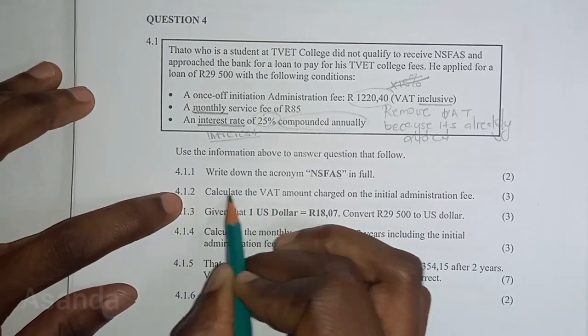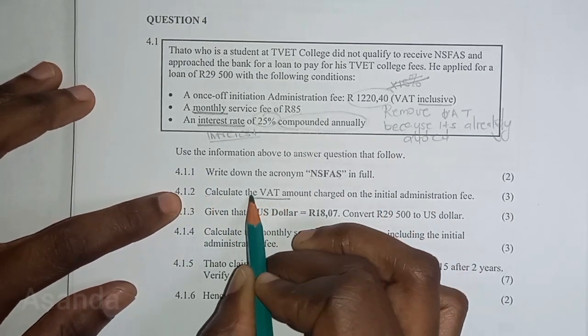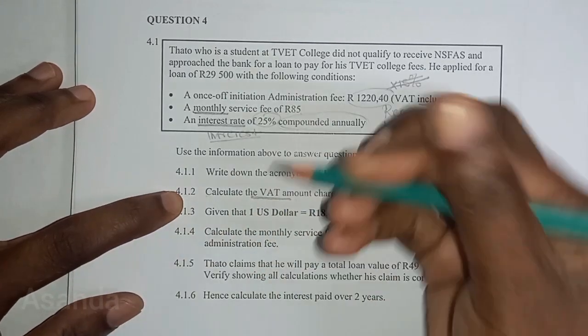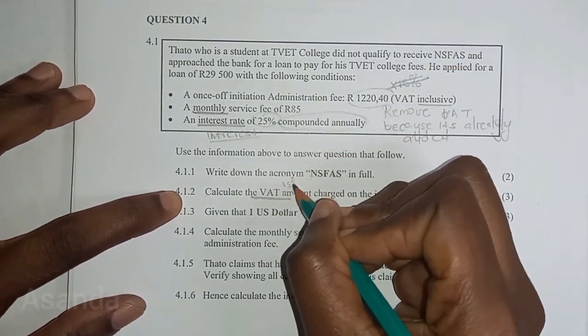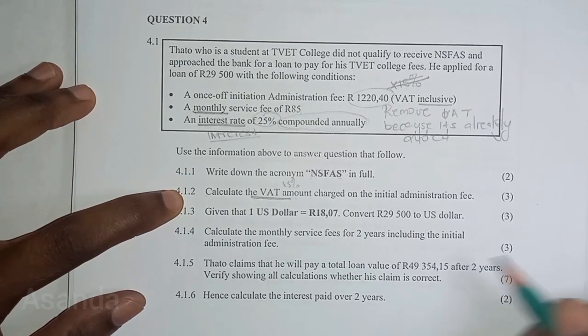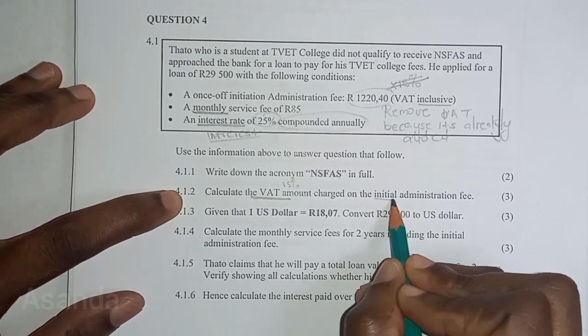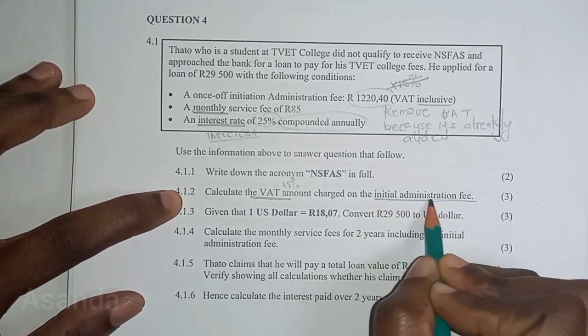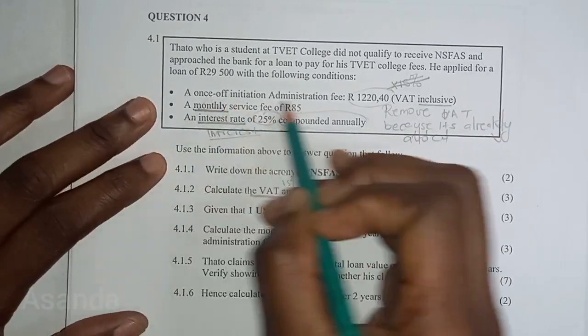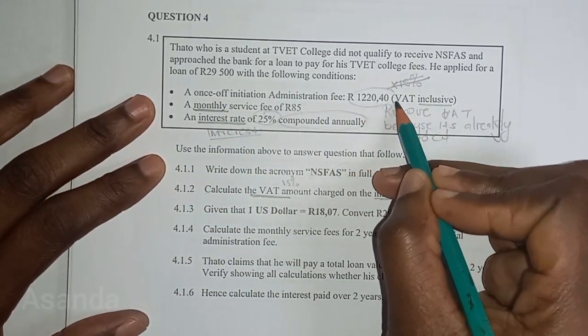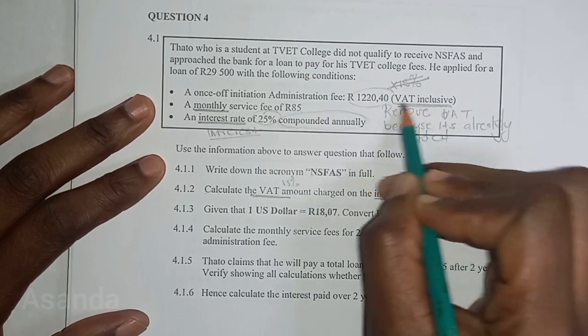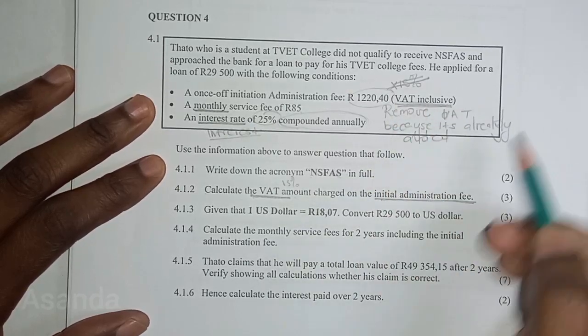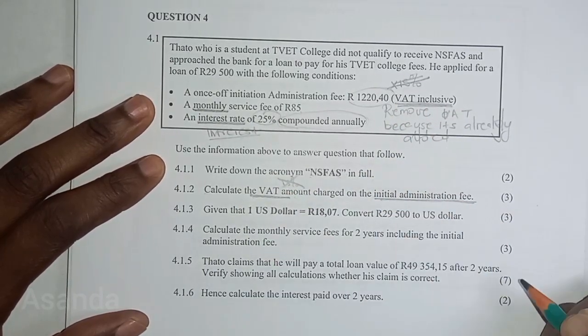Calculate the VAT amount charged on the initial administration fee. What does the question want us to calculate? They want us to calculate the VAT. Now, immediately when I think of VAT, I think of 15%, right? So I'm like, oh, multiply by 15% and find VAT. I'm going to go to the initiation fee, and that's where I'm going to calculate the VAT from. I go there and it says 1,220 Rand and 40 cents VAT inclusive. Oh my goodness, this VAT is already included there. I cannot multiply by 15%.